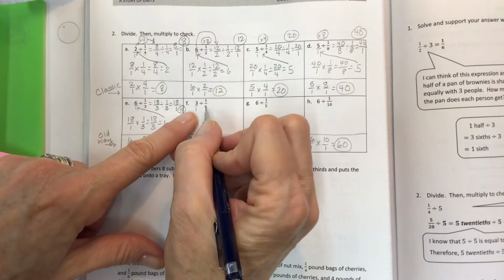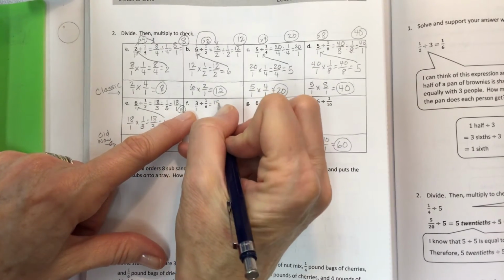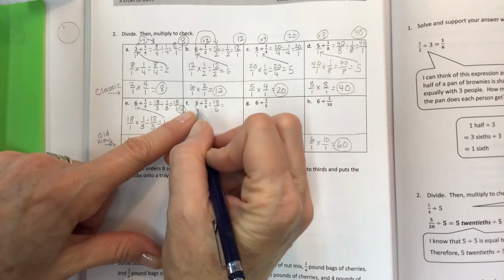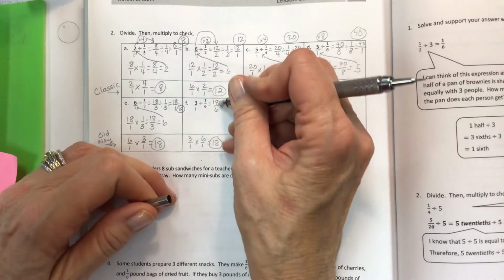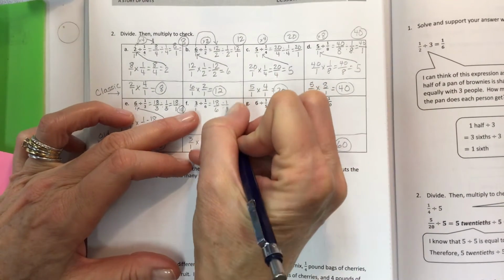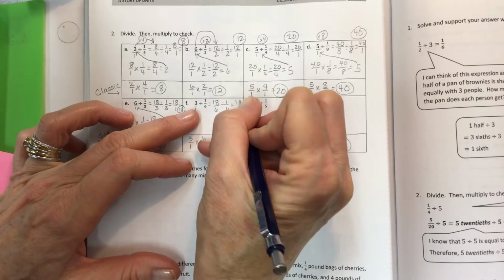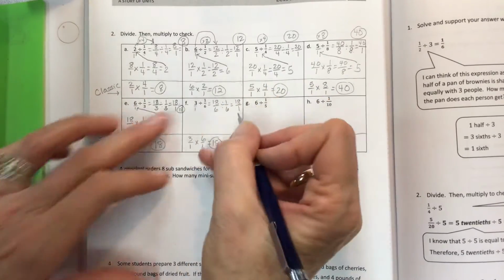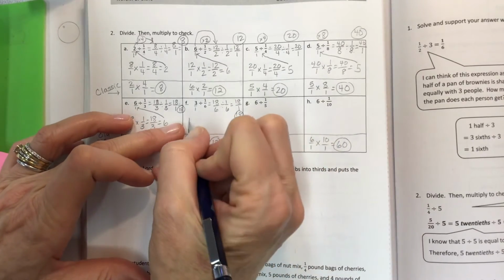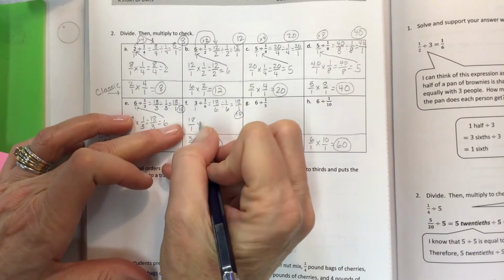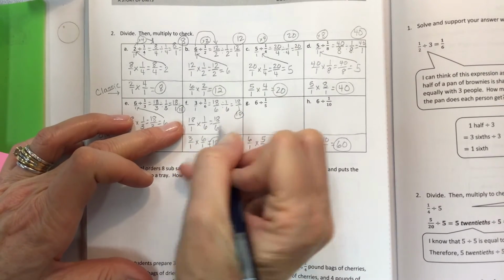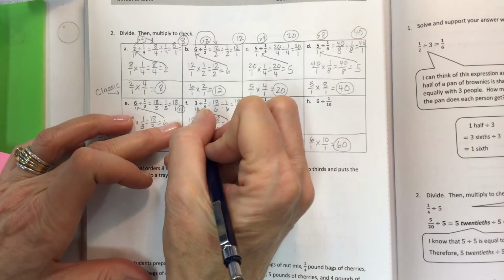Okay, got to have a 6 here. That's your scale factor. 18 over 6. Still equal to 3. Oops, not equal, but got to divide here. 18/6 divided by 1/6. Divide here. Divide here. You get 18. We knew we needed that. Multiply to check. 18 times 1/6. Multiply across, divide, we're back.